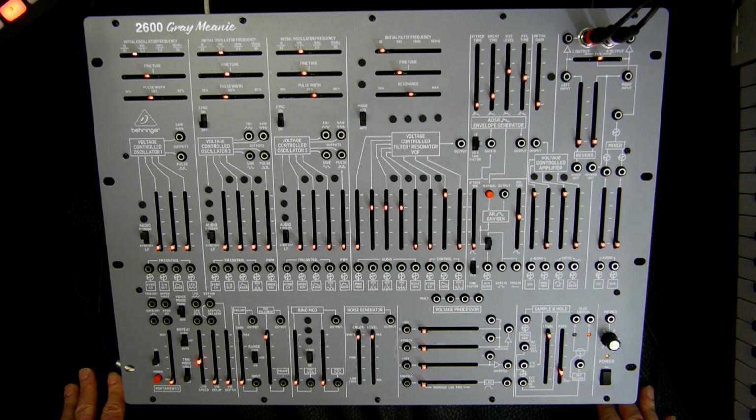I'm not going into detail here. That's the topic of another tutorial that I'm probably going to do. So, when you have made the connection between the Behringer 2600 and the PC or Mac via USB, the Behringer 2600 will show up as a USB MIDI device on your computer.